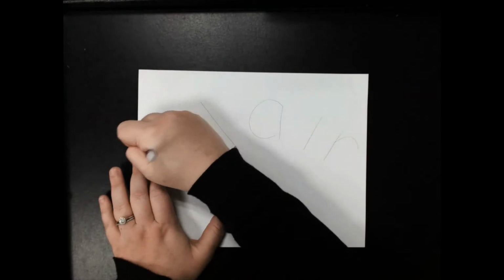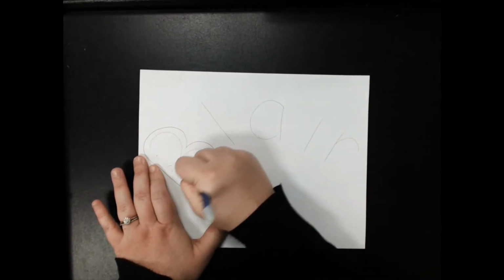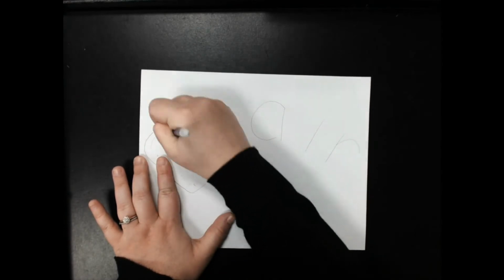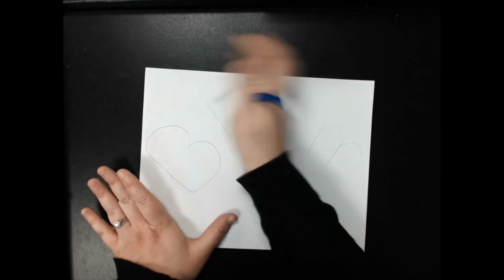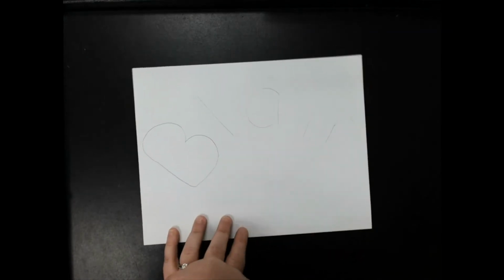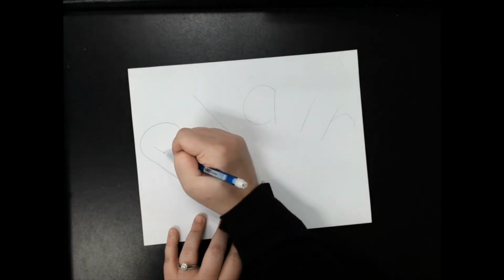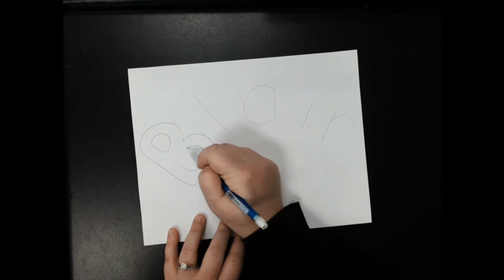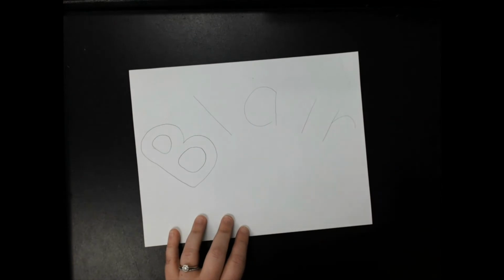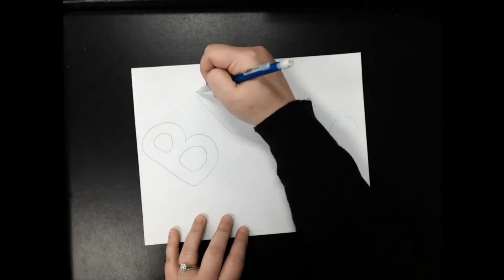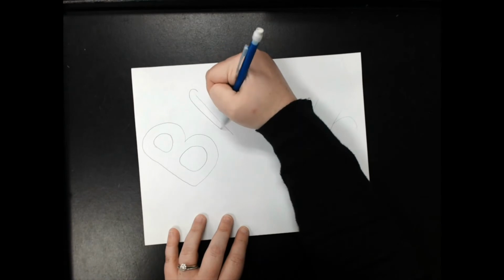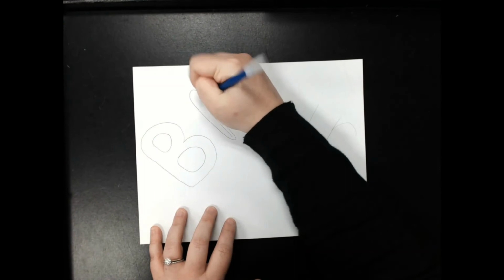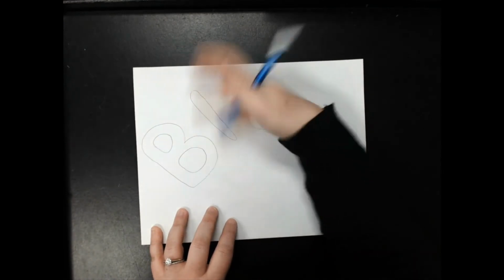Now I can go back and erase that middle. And because I drew lightly, you're not going to see that anymore. Erase, erase, erase. And then, because it's a B, I'm going to want to add a couple little circles in the middle. Bubble and bubble. And there's my bubble letter. I'll show you one more time. Here's the bubble L. Bubble all the way around. And erase the inside. Very simple.